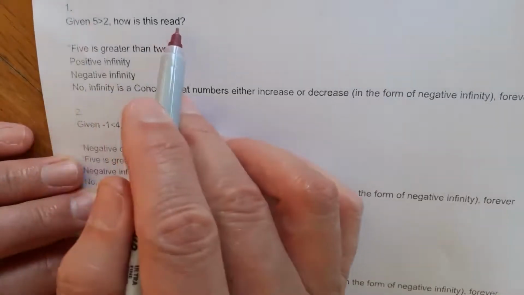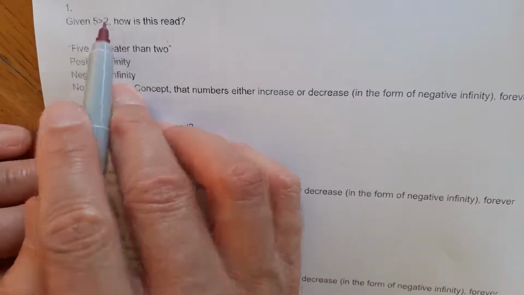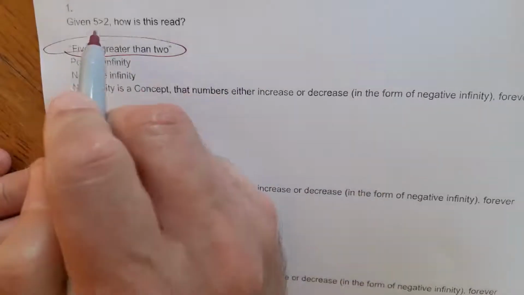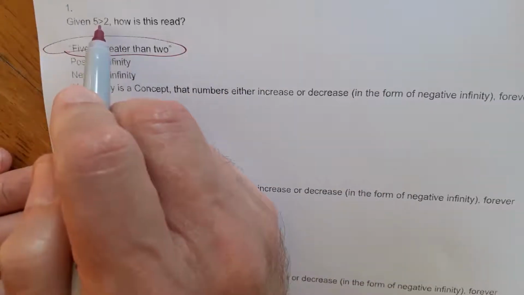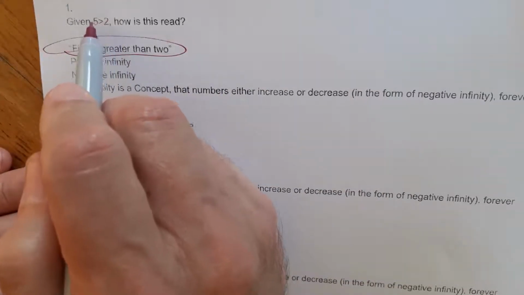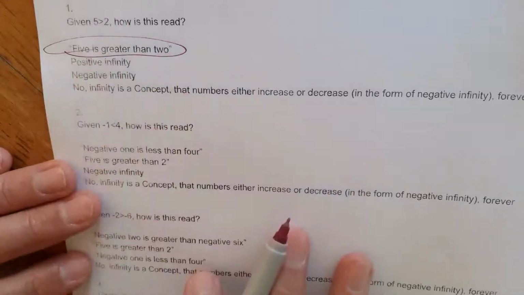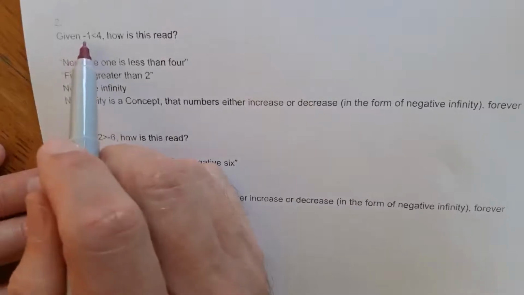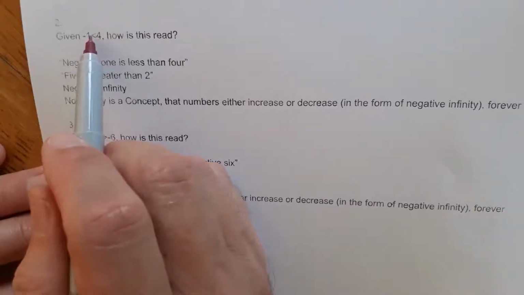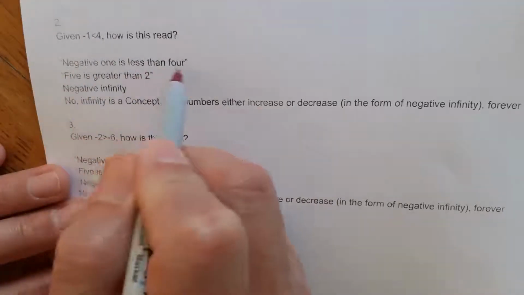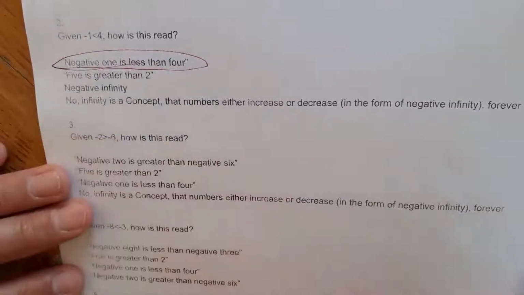Given the following, how is it read? This is 5 is greater than 2. Okay, so this is just review practice on how to read an inequality. 5 is greater than 2. Notice the large side is to the 5. That's why we say greater than. Read the next one. It says given, -1 is less than 4. Notice the small side is close to the smaller number. So -1 is less than 4.